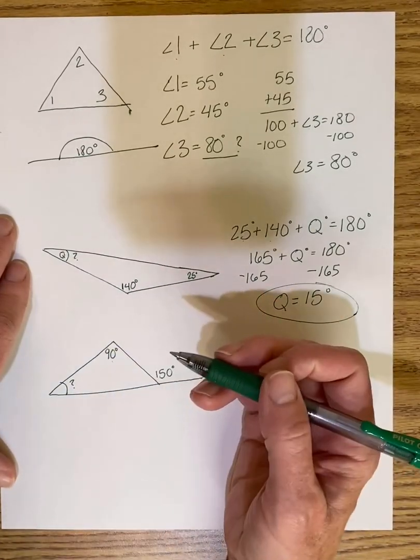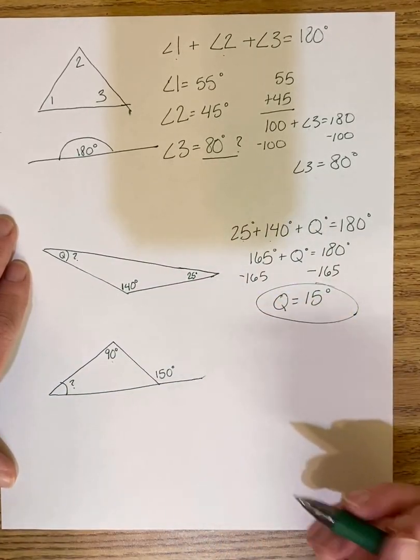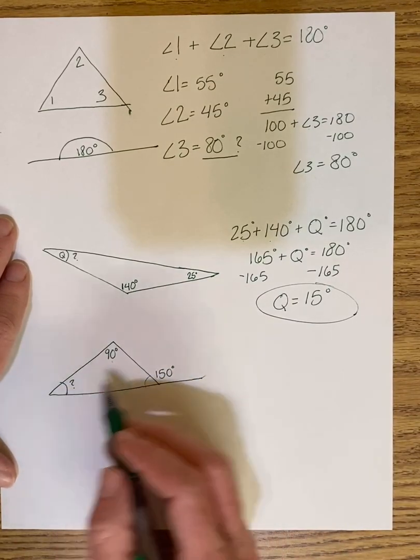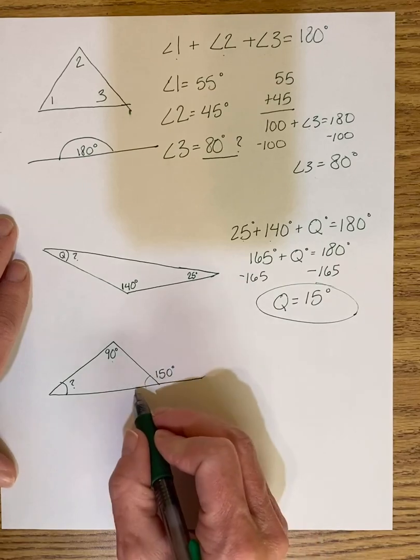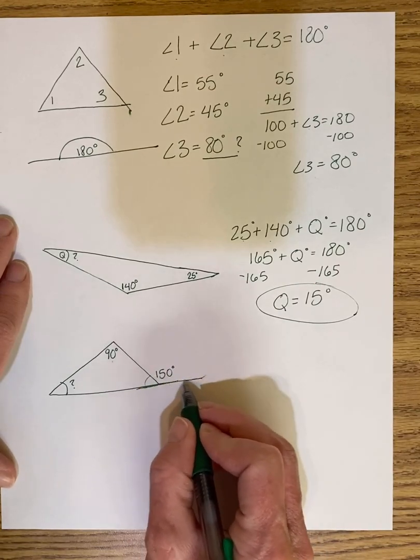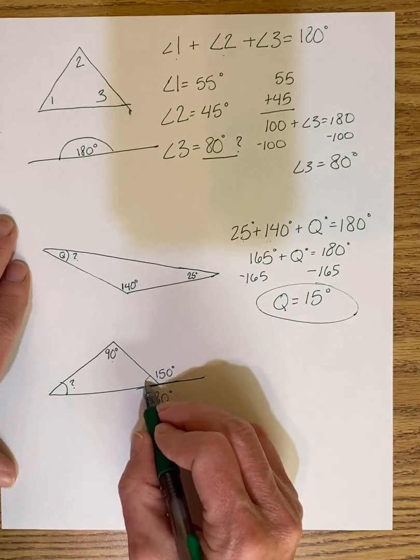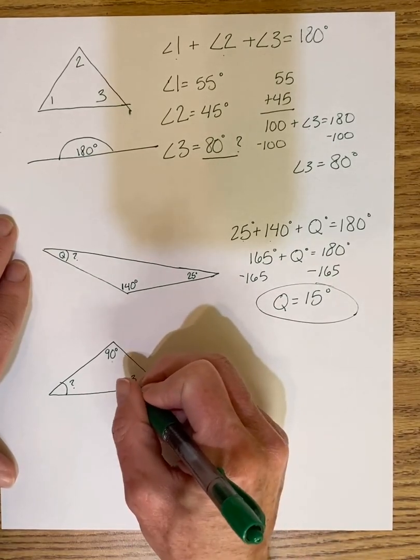We know that this guy is 90 degrees. I don't know this one. I don't know this one. How am I supposed to find two of them? But I know this one. And this is a straight line. And a straight line is 180 degrees. So if this is 150, what's this one? This one's going to be 30.